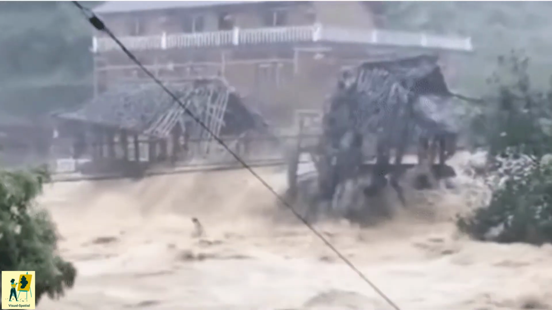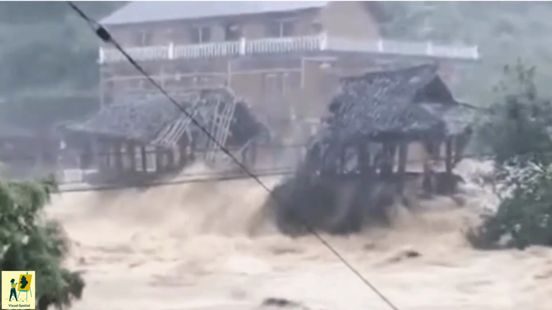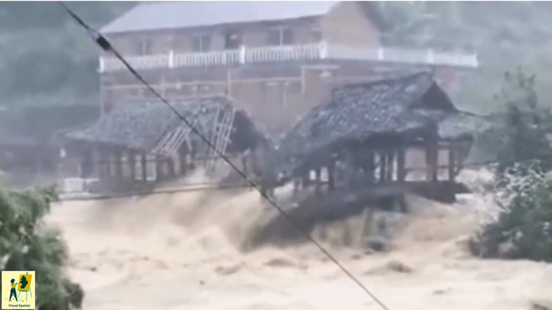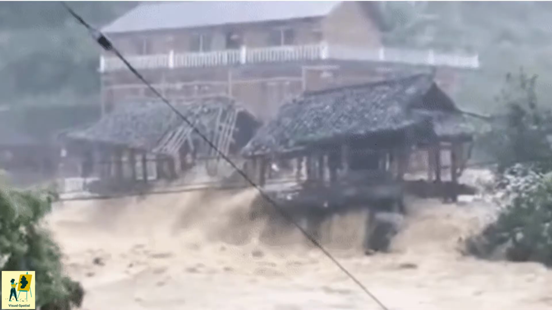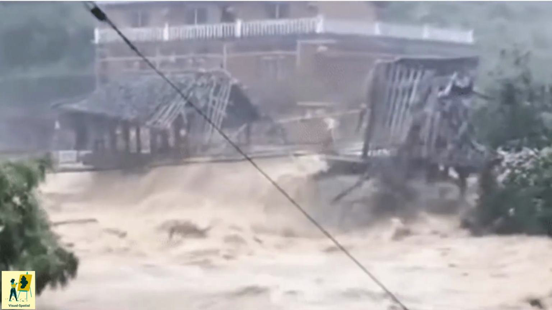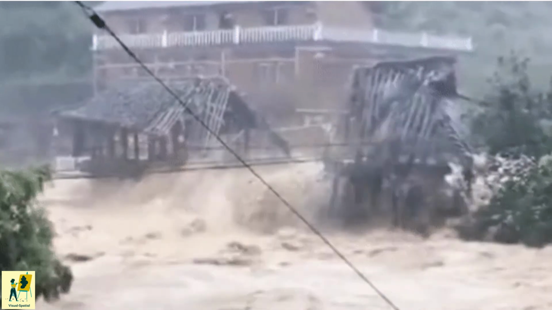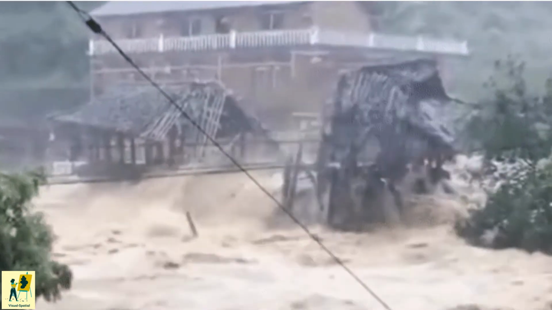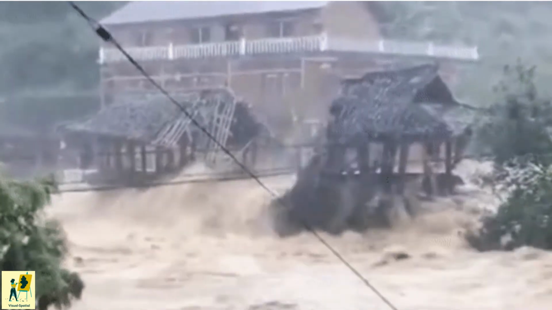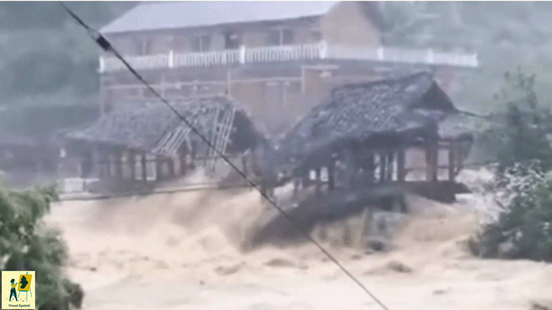Flash floods can happen when too much rain comes too quickly or when the flow of a river or stream becomes blocked. Fast-moving floodwaters have destroyed bridges, uprooted trees, and even washed away entire houses, just like what you can see.